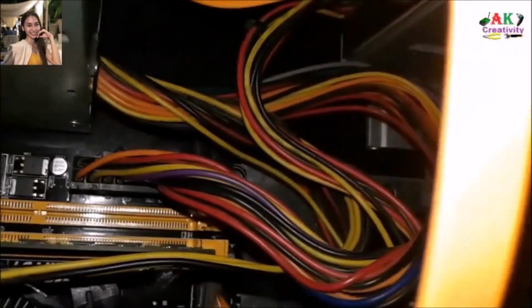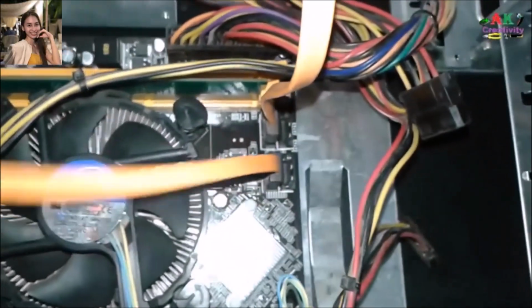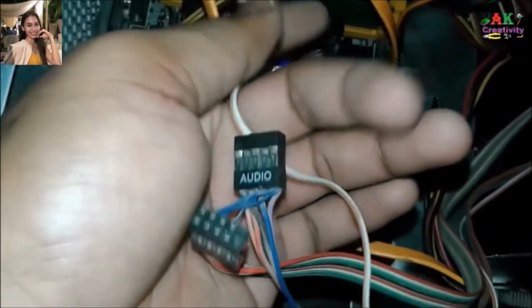Okay. So, we have here connectors. So, we have here audio. Butang na siya.